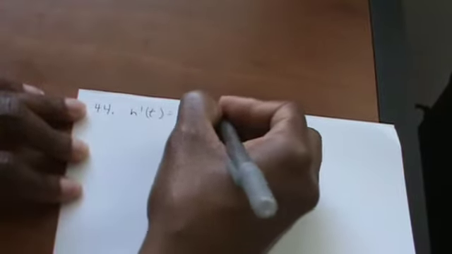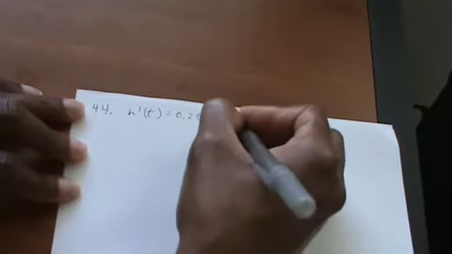All right, so what do we have? We know that for problem number 44, the rate of change of the height, h prime of t, equals 0.2 t to the 2/3 plus the square root of t, which I'm going to just write as t to the 1/2 for the sake of space and time.